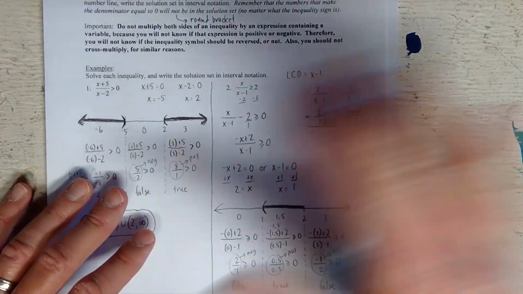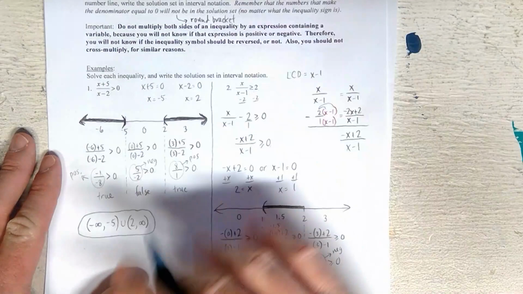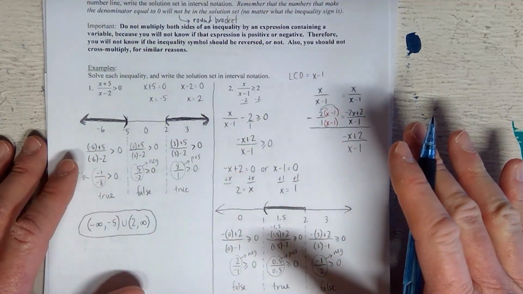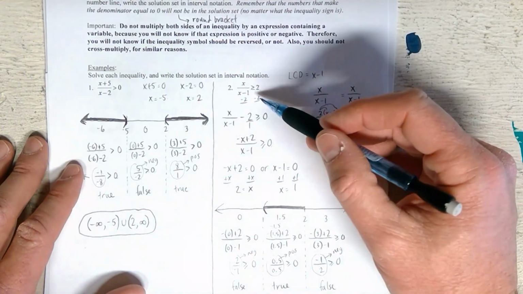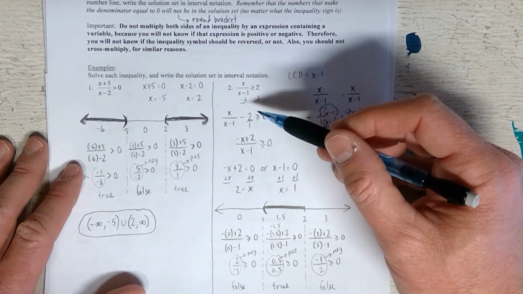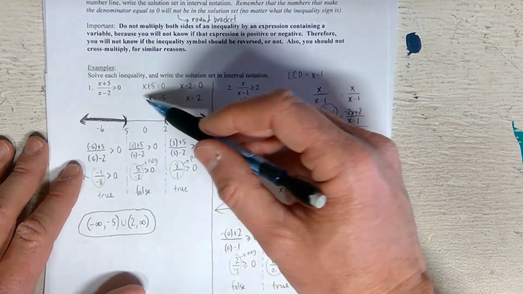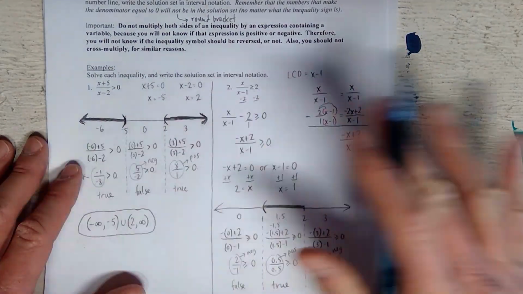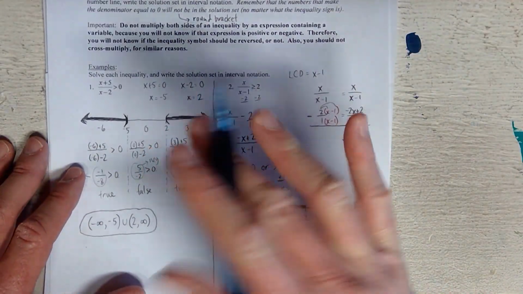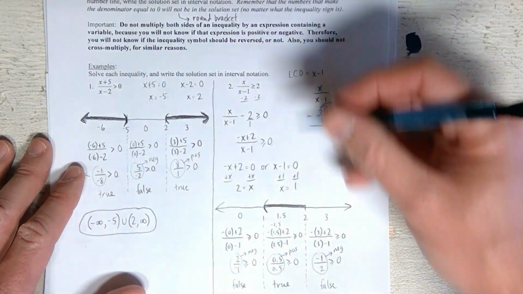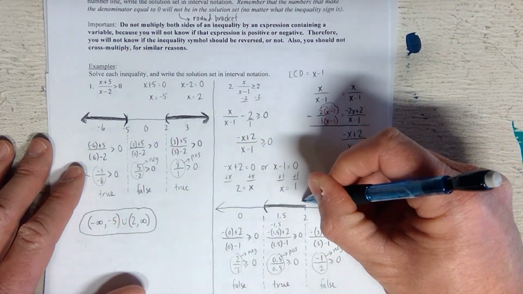Now, in all other cases, not talking about infinity and negative infinity, I'm just talking about the regular numbers, with inequalities you follow the rule where the equal to sign means it's a square bracket, and not having the equal to sign means it's round. So for that reason, because the 2 does not make the denominator equal to 0, it follows the normal rule.